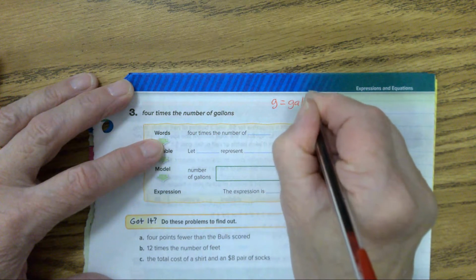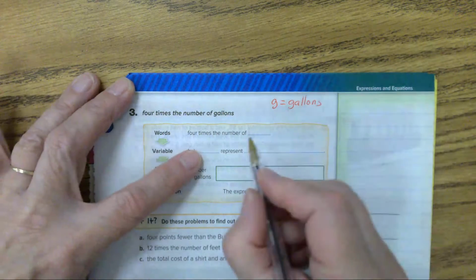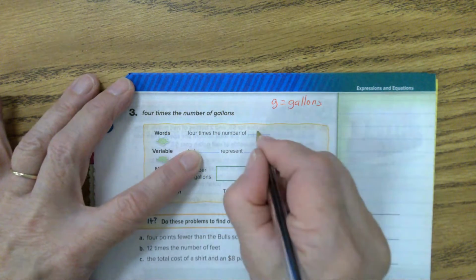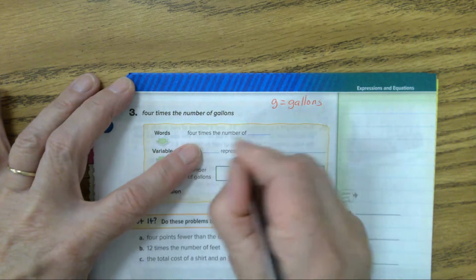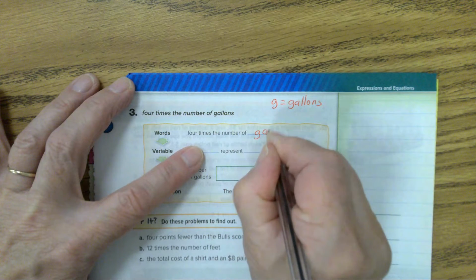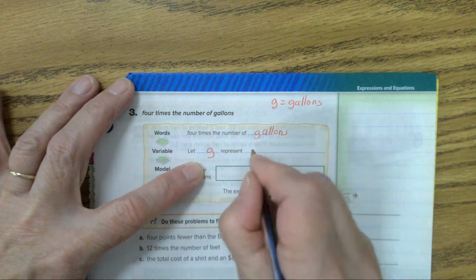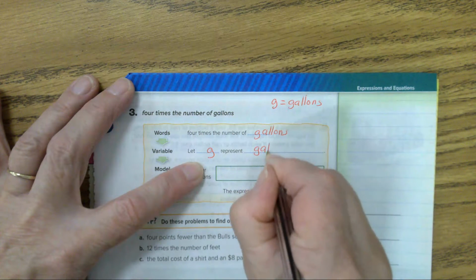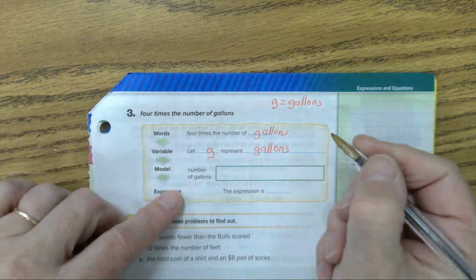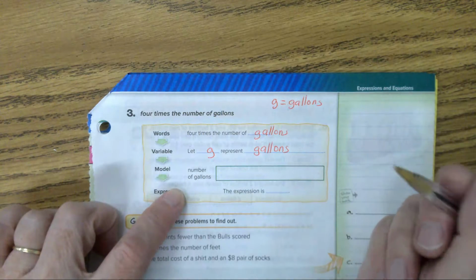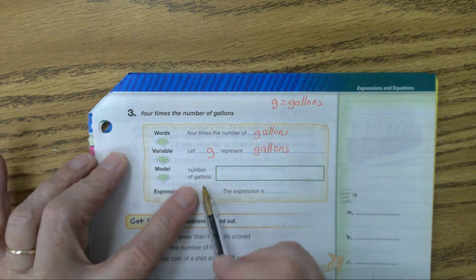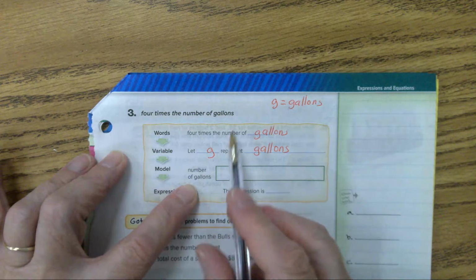Write that down. The variable G represents gallons. You can put GAL for short. Then, the number of gallons. Oh, the model. How many gallons? 4 times.